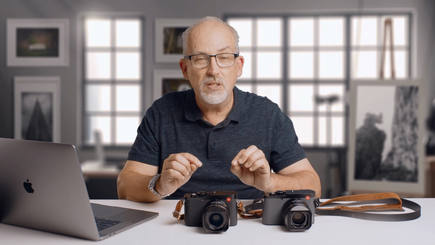So apologies for the subject matter. It's all I had available at the time, but I think it will clearly show you the difference in perspective between the two lenses when the subject is the same size.